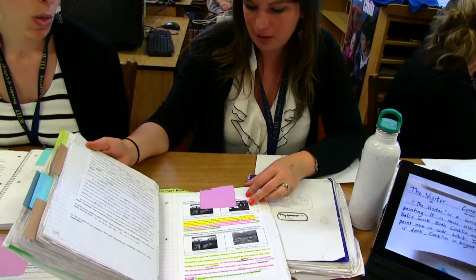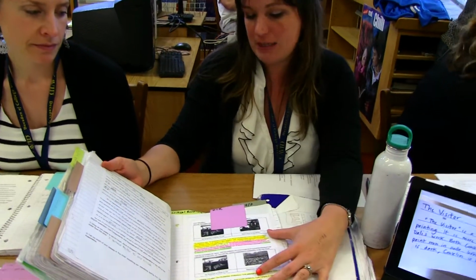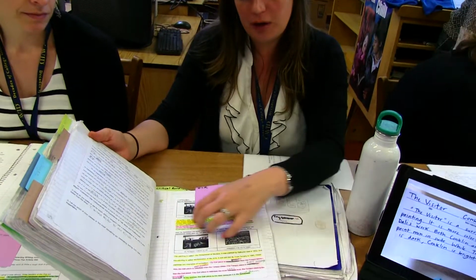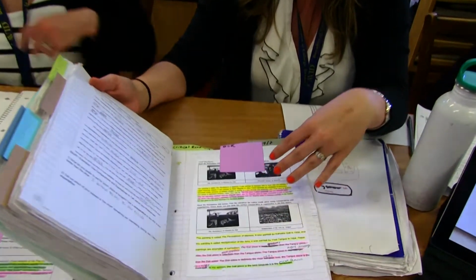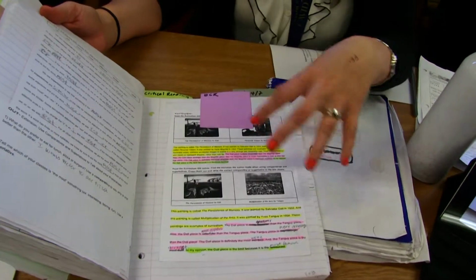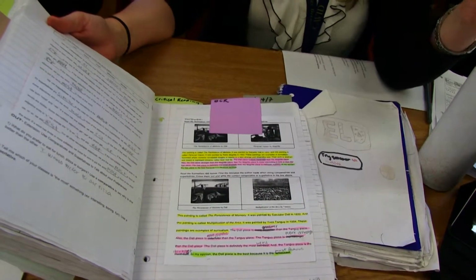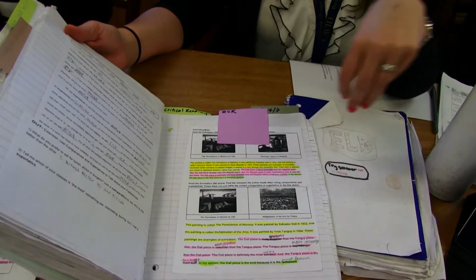This is an example of a sort of BCR prep. So here they had to identify different parts of a BCR, and this was kind of the same structure that they were going to need to do for their own BCRs in subsequent lessons.